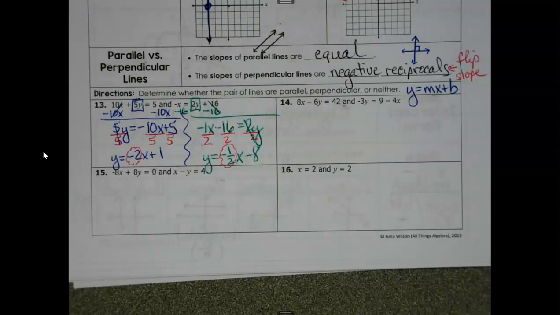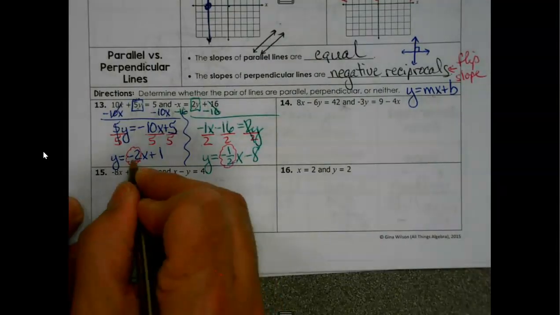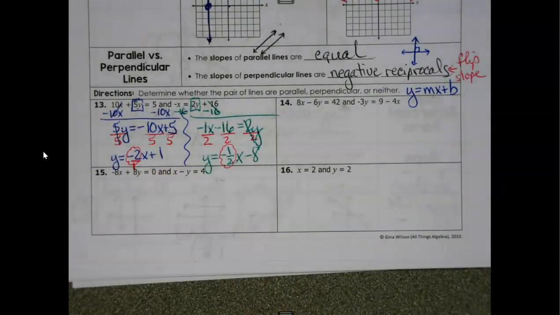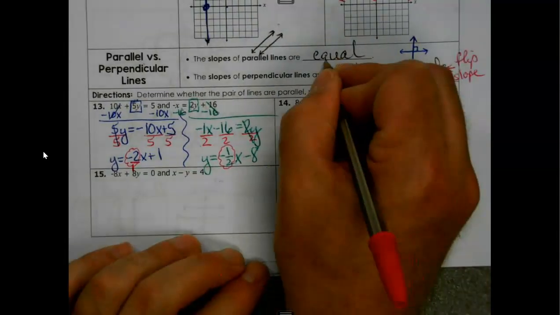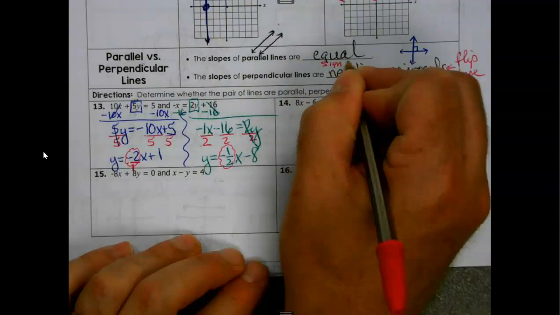Now, are they negative reciprocals? Now, this is a little more interesting. So let me make my -2 a fraction. So if I take 2/1 and I flip it, okay, it's 1/2. That's a reciprocal, but did the sign get flipped too? No, they're both negative. Okay? So here, I'm going to mark that in here too.